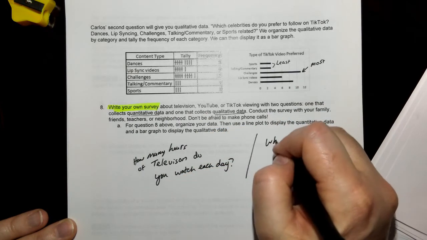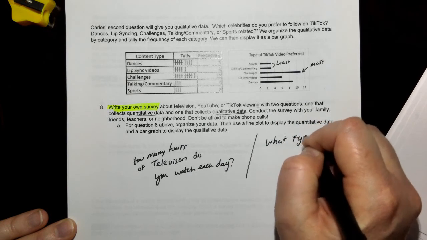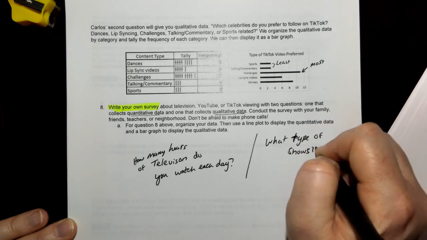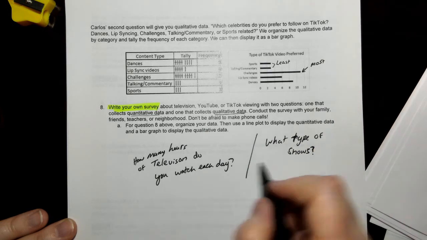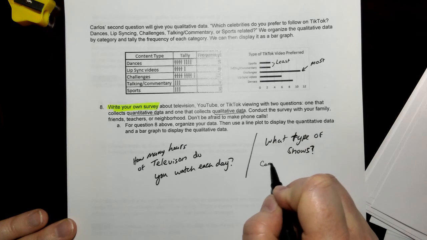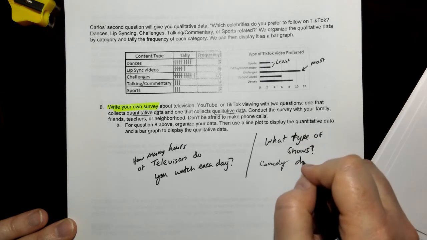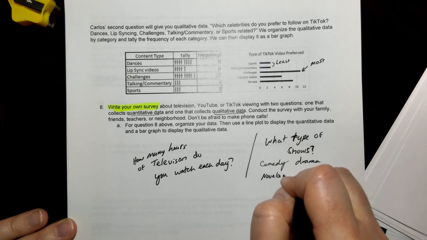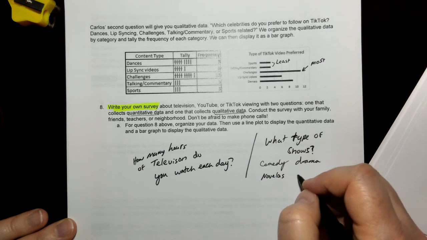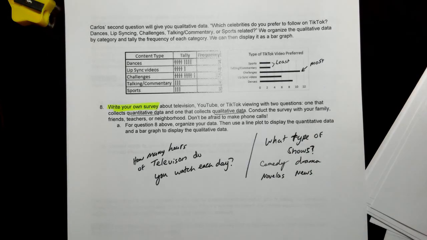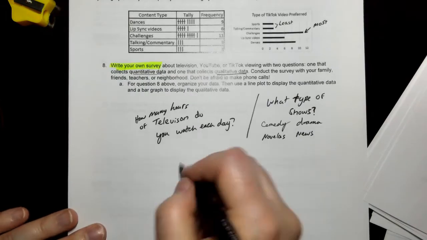And then, what type of shows? Okay, and then I would give a list of types of shows like comedy, drama, novelas, news, etc. So I would give a couple values, and then I would collect my data.